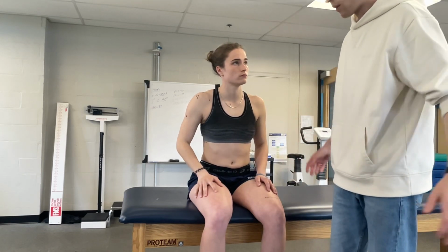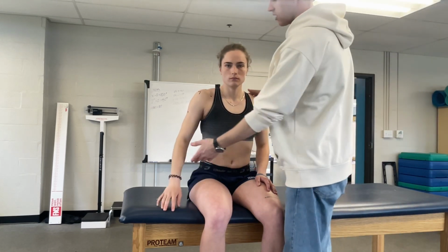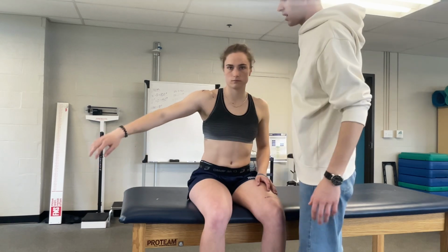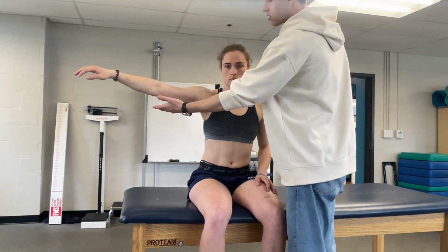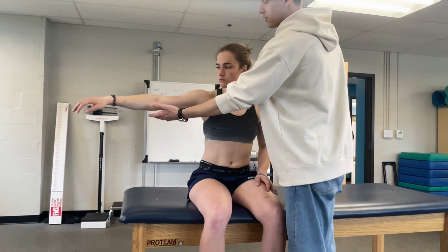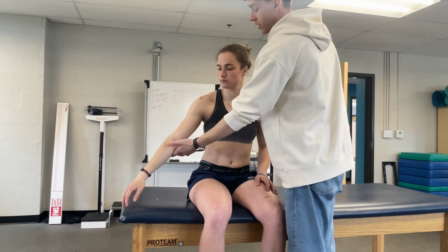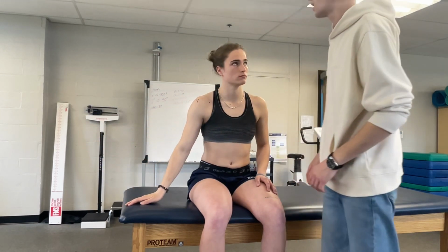Next, we're gonna do a drop arm test, which is another impingement test. So I'm gonna instruct the patient to actively bring her arm up, and then she's going to slowly drop her arm down to her side. We're looking for control and smooth movement there.